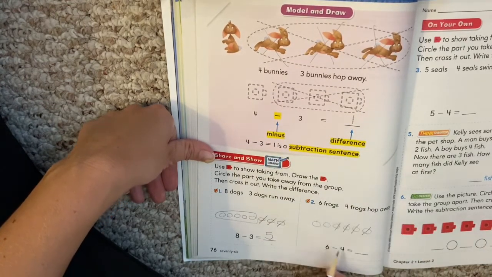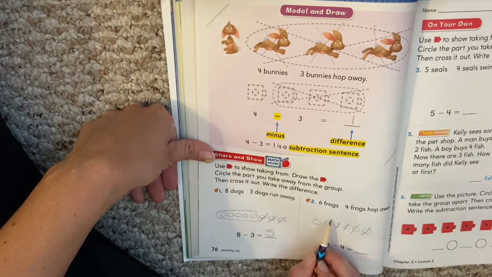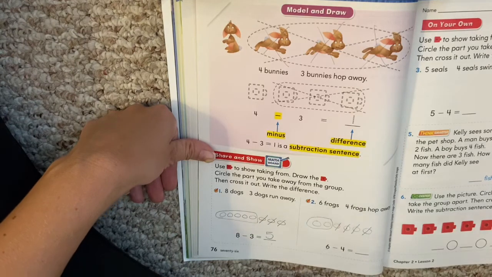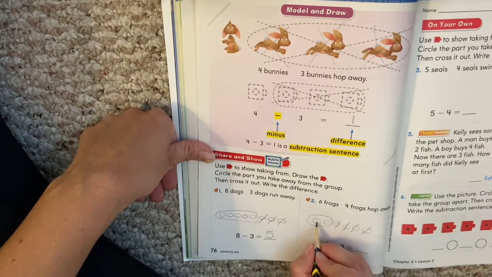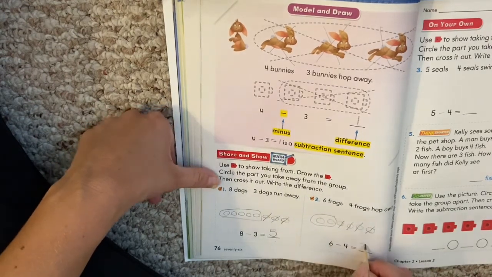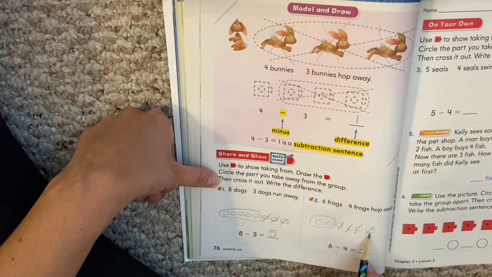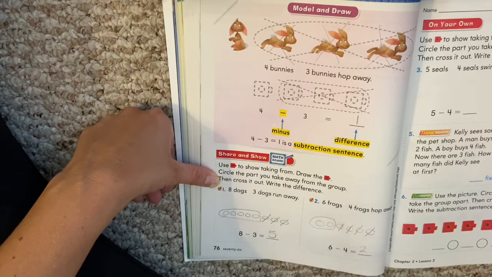Okay. Equals blank. How many are left? How many did not hop away? 2. Very good. 1, 2. 2 are left. So 6 minus 4 equals 2.